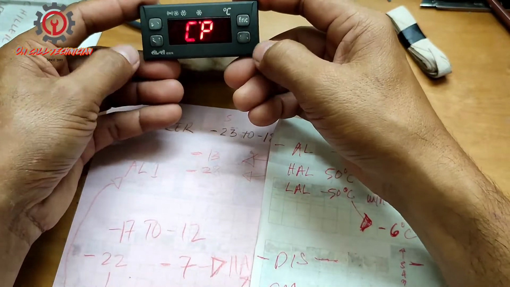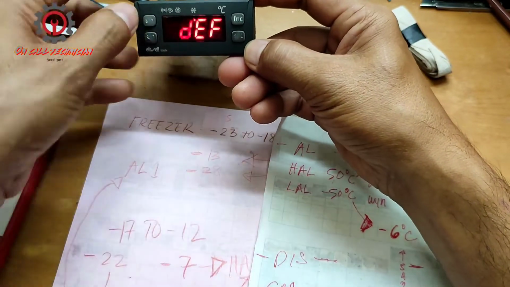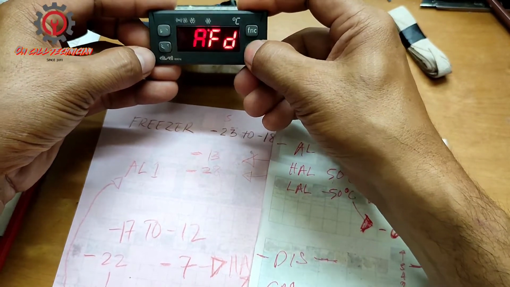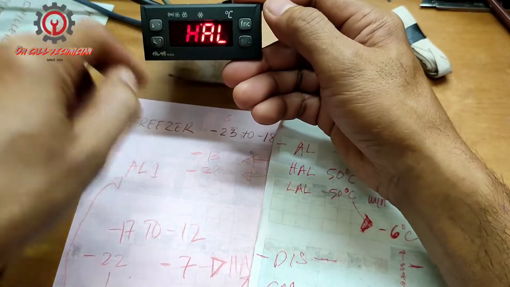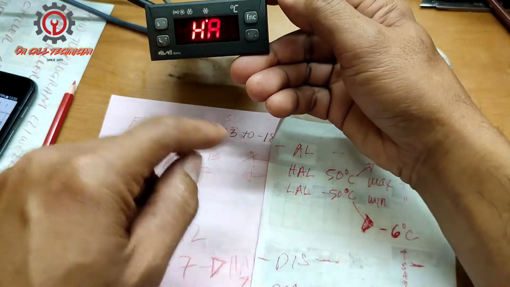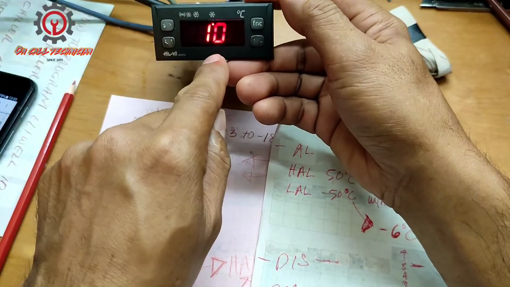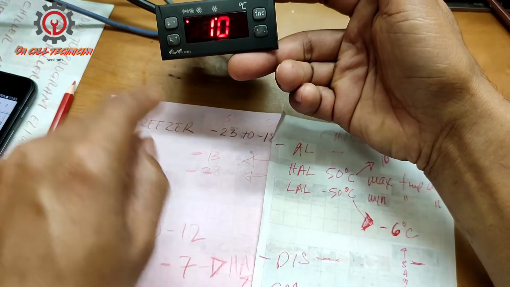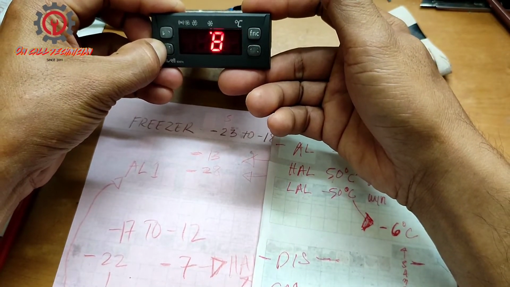When CP appears, release. Then let's locate the AL folder. There, AL, press set, and under the hull, maximum temperature alarm, press set, and we're going to change the positive 10 here into negative 23. No, I mean negative 13.